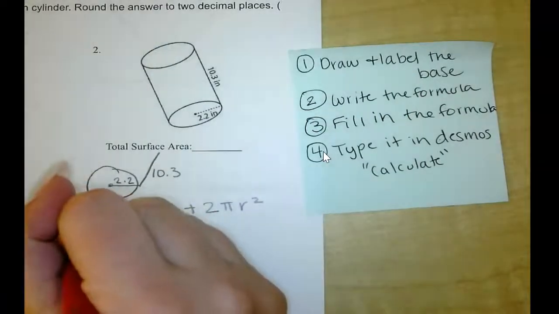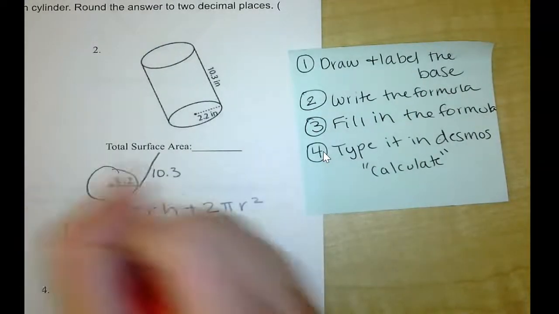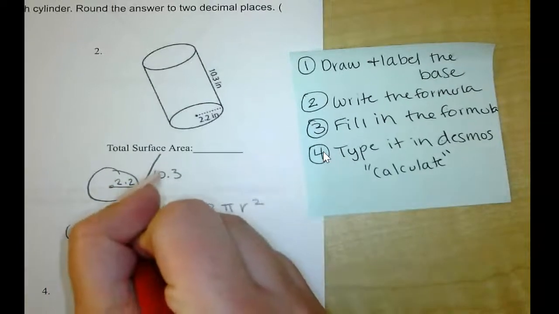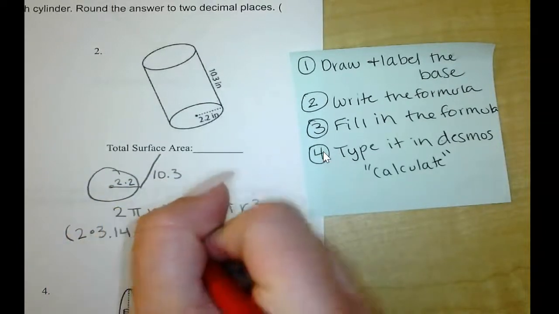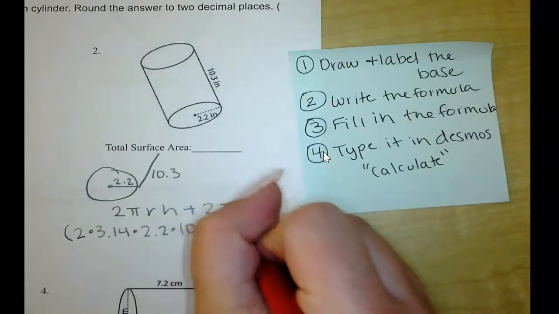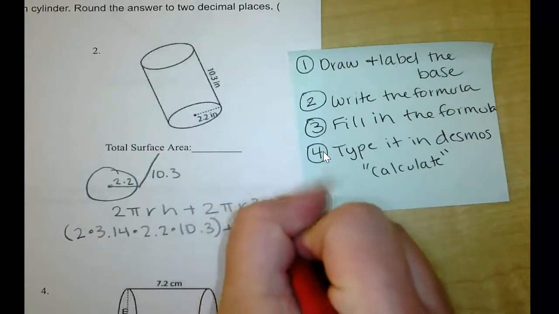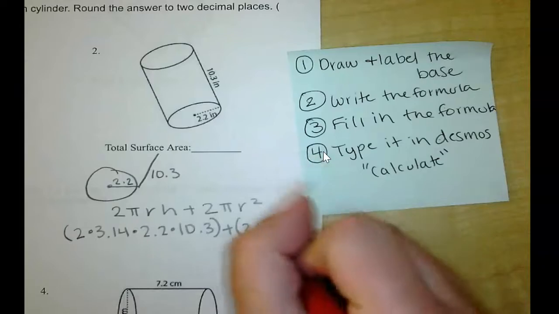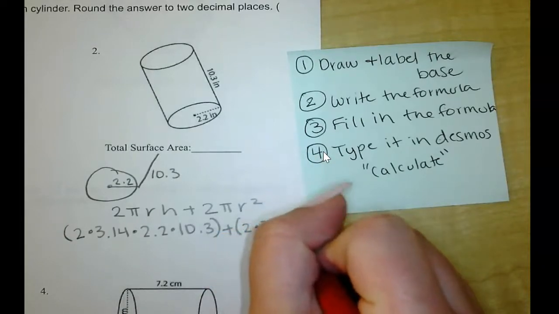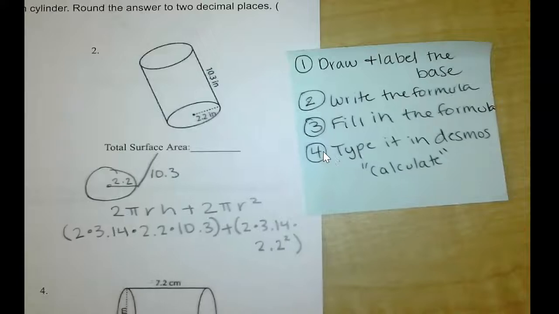So I'm going to open parentheses, 2 times 3.14 for pi times our radius of 2.2 times the height of 10.3 plus 2 times 3.14 times, I'm going to write it underneath, the radius 2.2 squared, close parentheses.